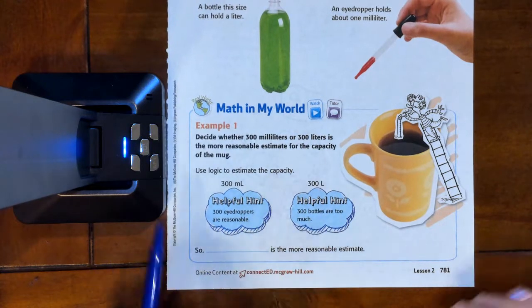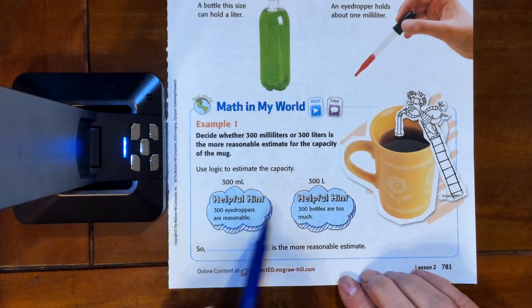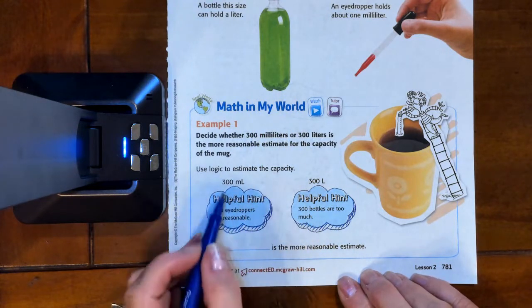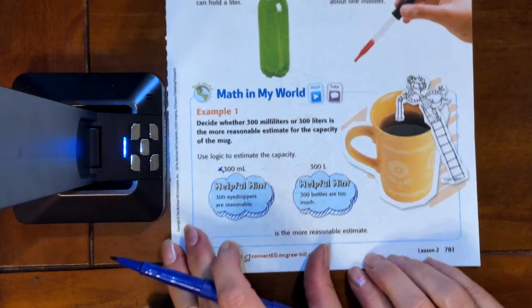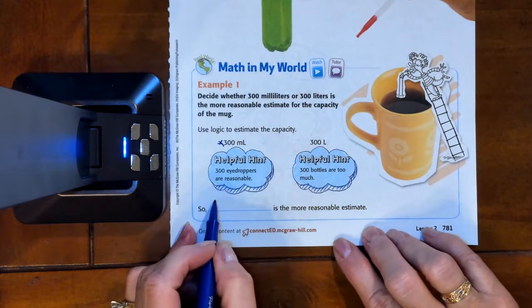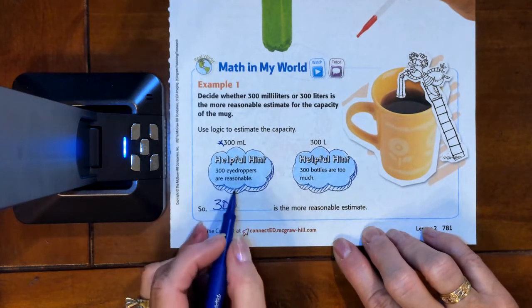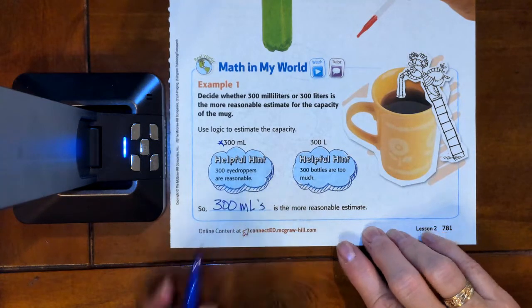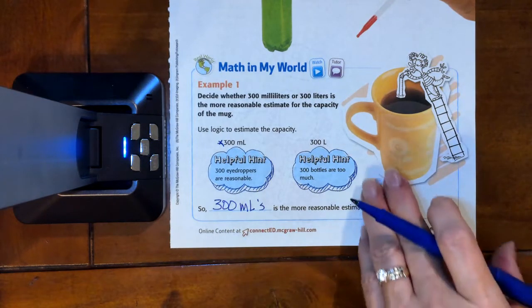Okay, so hopefully you're thinking that 300 of the green bottles are going to be way too big, so this seems a bit more like it. So 300 mLs is the more reasonable estimate.